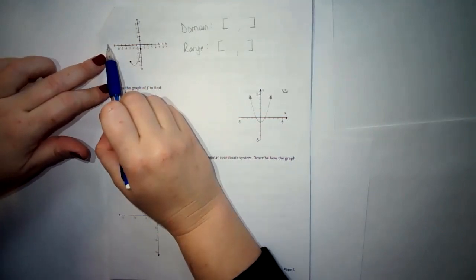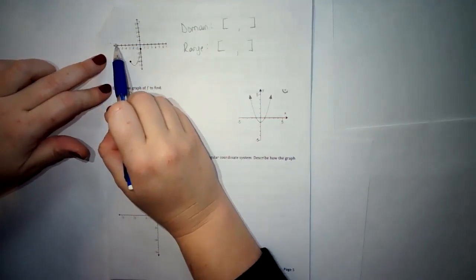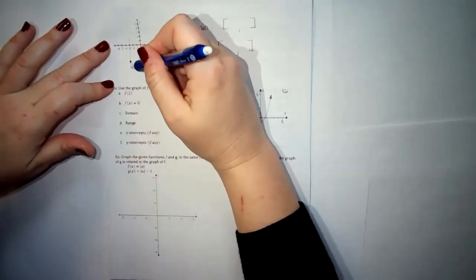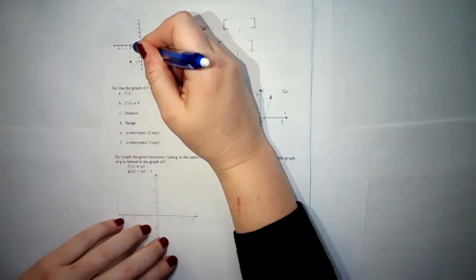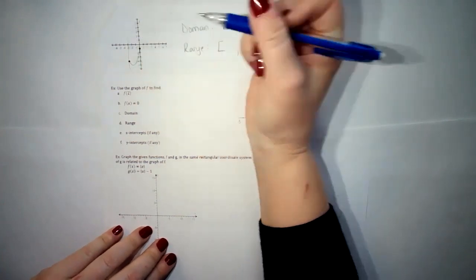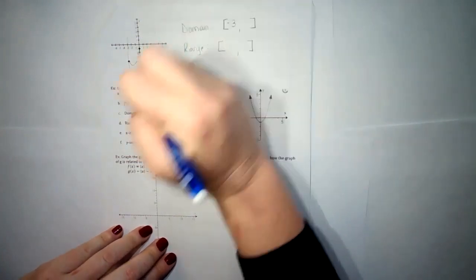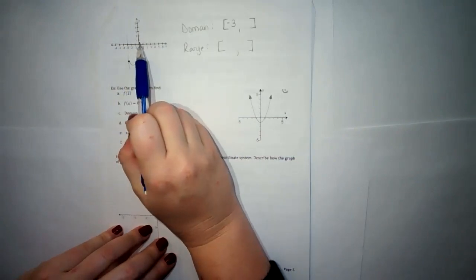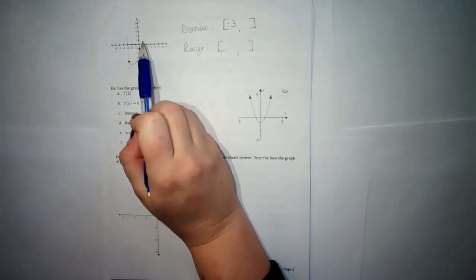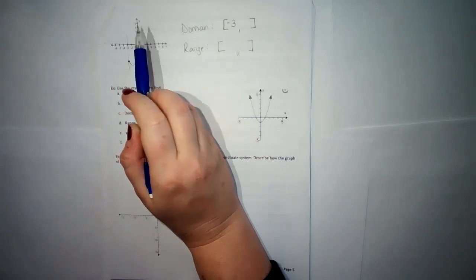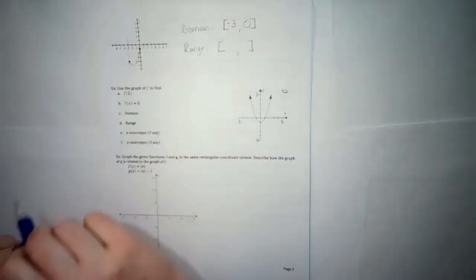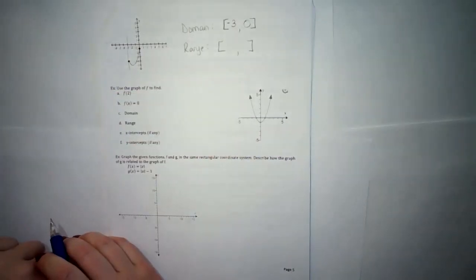So if I'm starting on the left and I move along, the first time I encounter my graph would be -3. Does everybody see that? That's the first x value. Perfect. Then I keep going and I keep going and I keep going. What's the last x value? Don't say it's -1. Think x values. 0. And then there we go. Everybody good with that one?